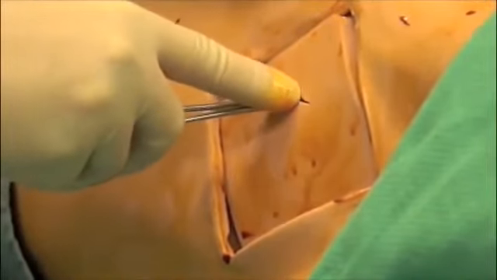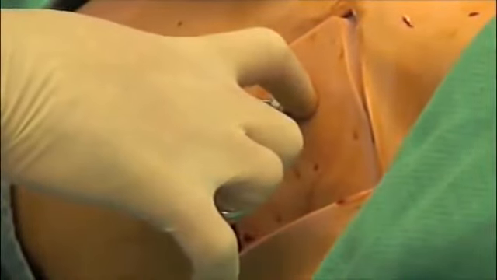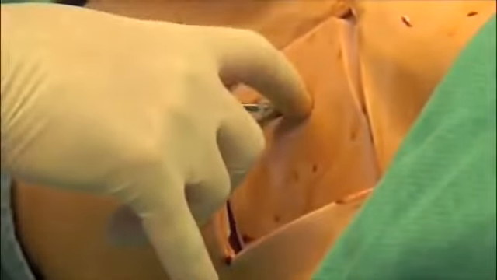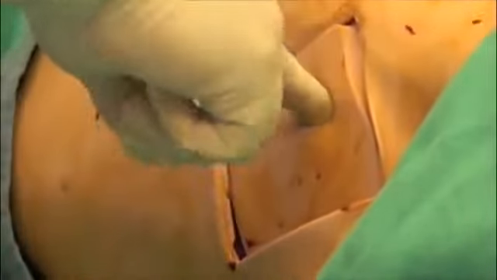Puncture the parietal pleura with the tip of the forceps. This should release a rush of air or fluid. While still within the pleural cavity, spread the forceps widely, then remove.